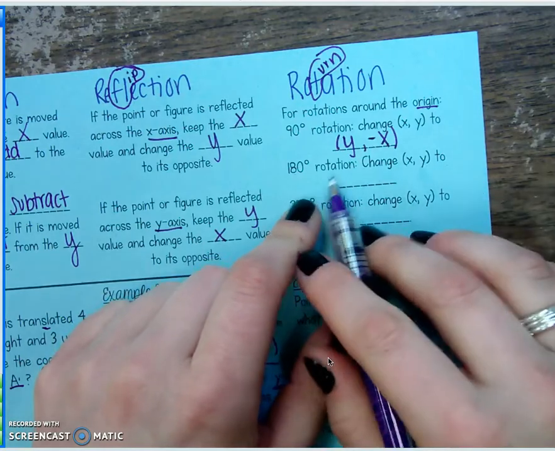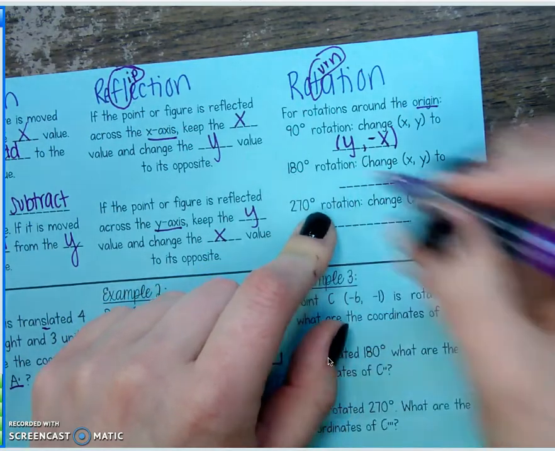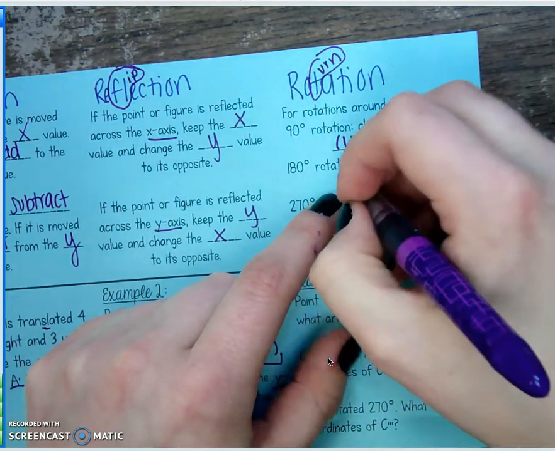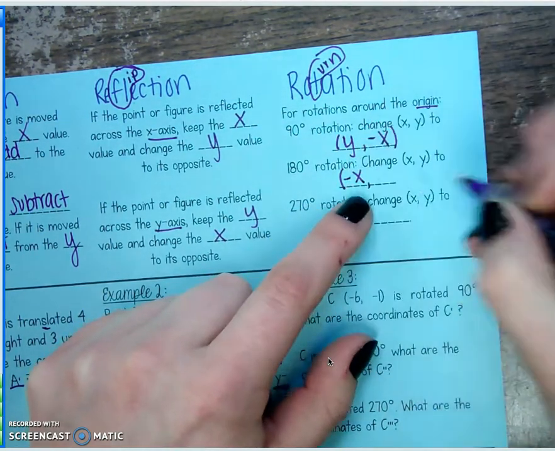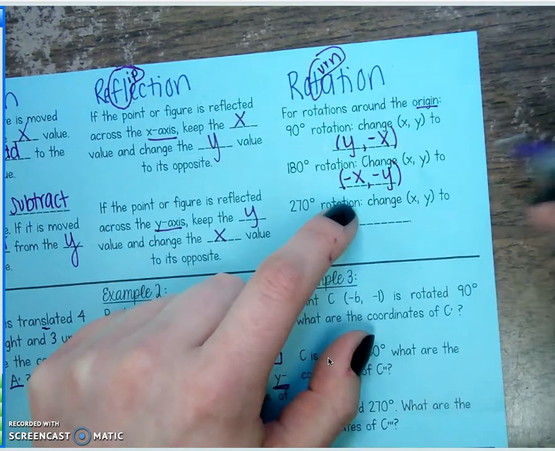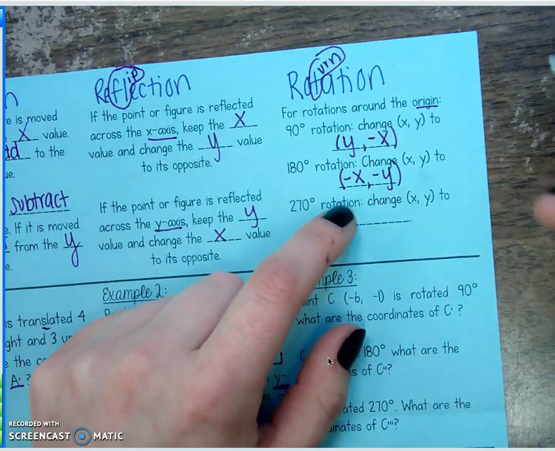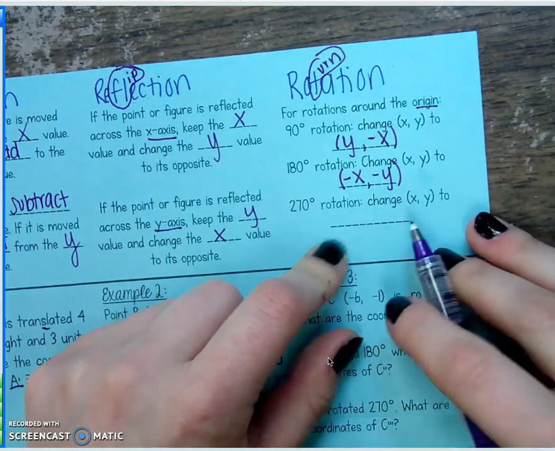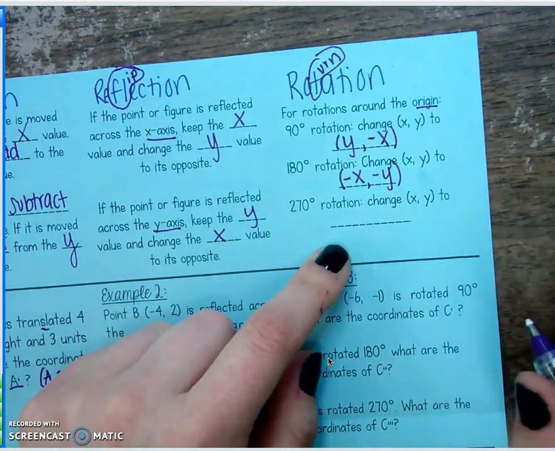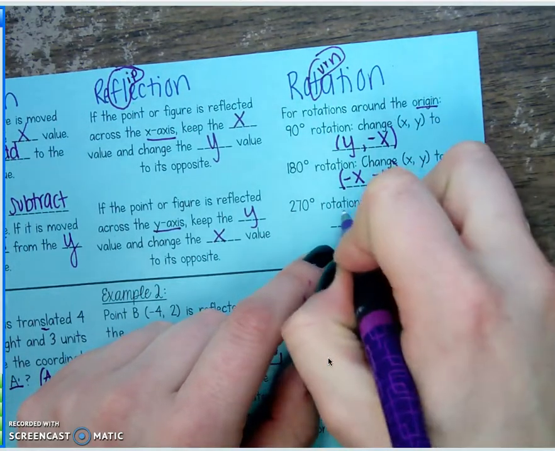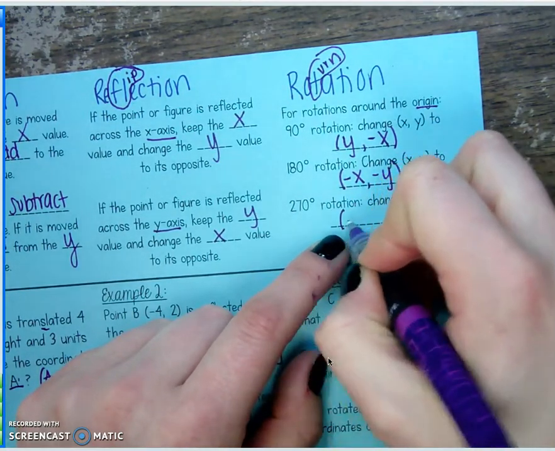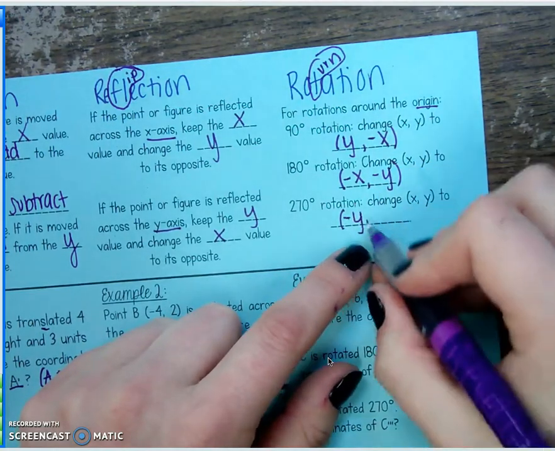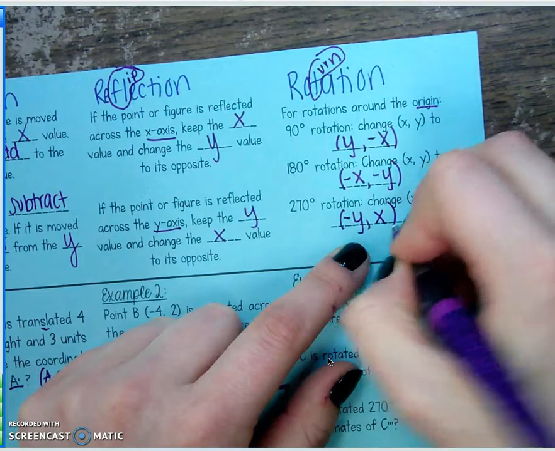For 180 degree rotation, we're going to change both the x and y to make it just the opposite. So it'll be negative x and negative y. If it was negative, you'd make it positive, whatever the opposite was. And then for 270 degrees, we're going to take the y value and put it in the x spot, but make it the opposite. And then we're going to put the x in the y value spot.